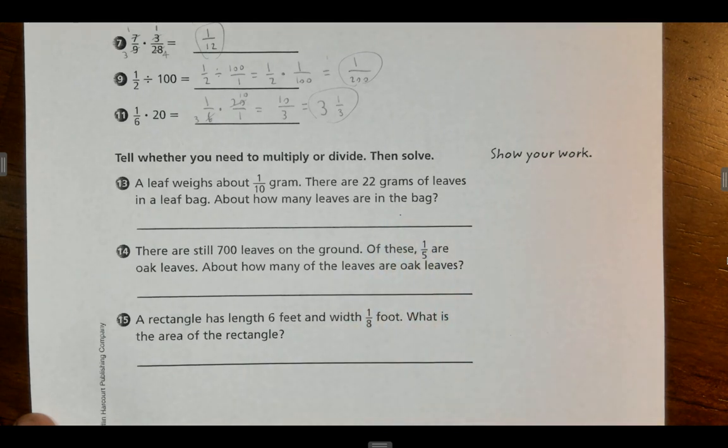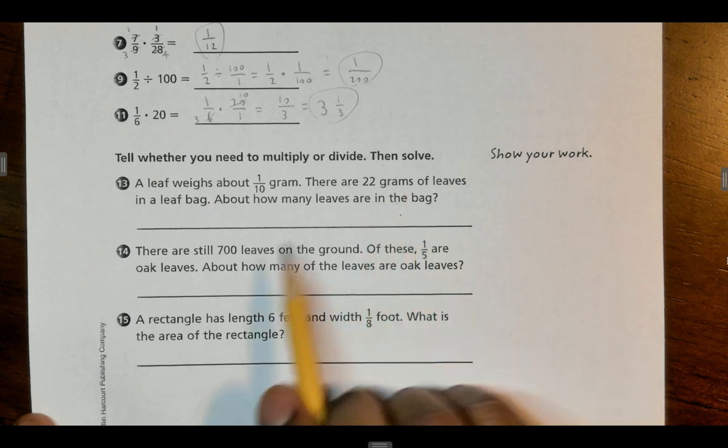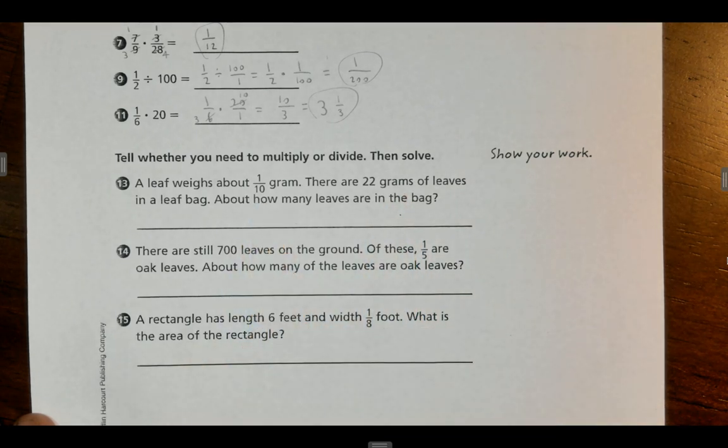So let's visualize the situation here. We're talking about a bag of leaves that weighs 22 grams altogether. And we're told that each leaf weighs about 1/10 of a gram. We're asked to figure out how many leaves are in the bag.